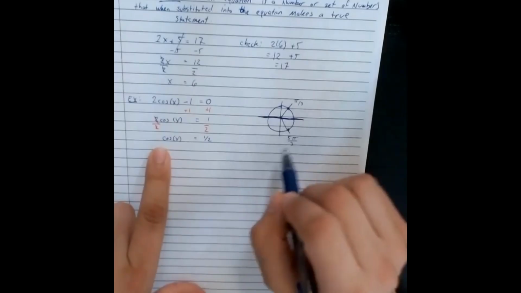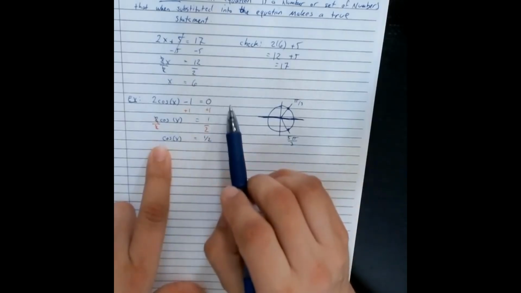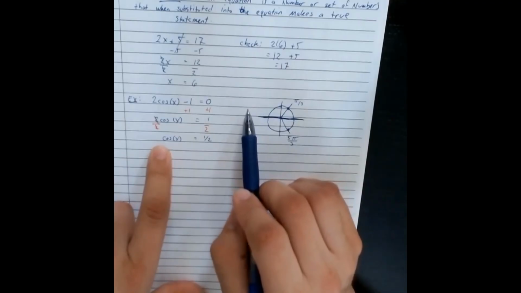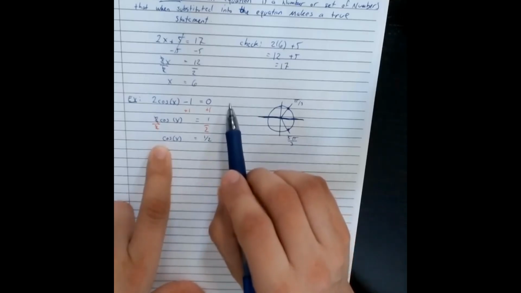So whenever you solve a trigonometric equation, one of two things has to happen. Either we have to know where we want our solutions. In an application, that would become apparent based off of the application. But this being a math class, we're not going to see too many applications.